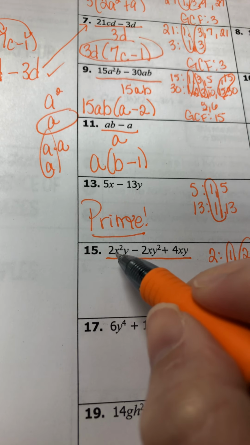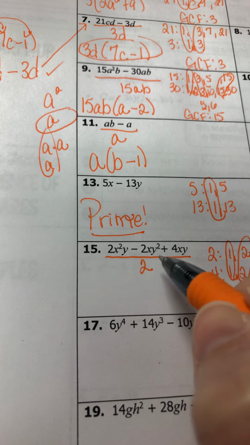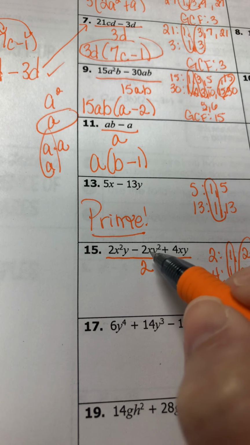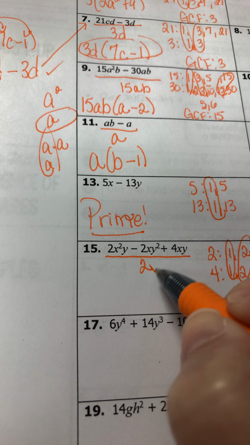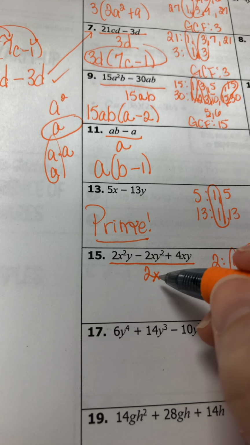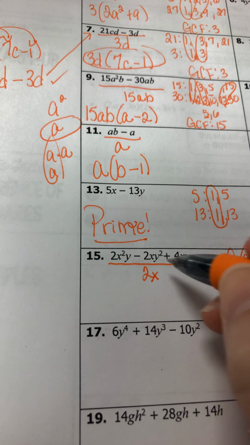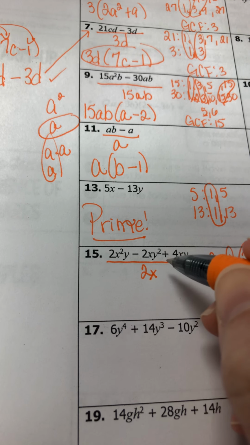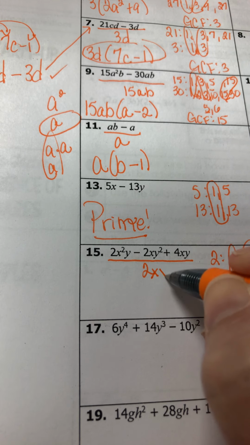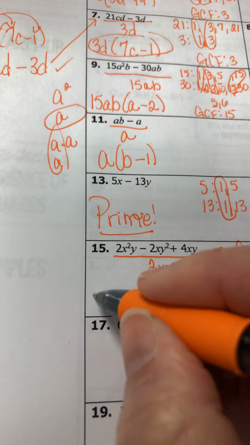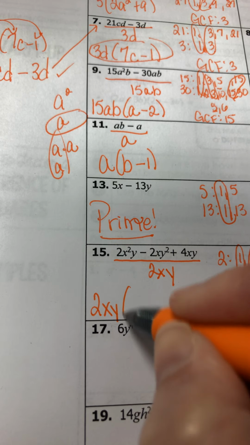Now look at your x's. All 3 terms have an x. So we have x squared, x to the first, and x to the first. So x is going to be my GCF. All 3 terms also have a y. Y squared, and y. So that's going to be my y. So 2xy is my GCF.